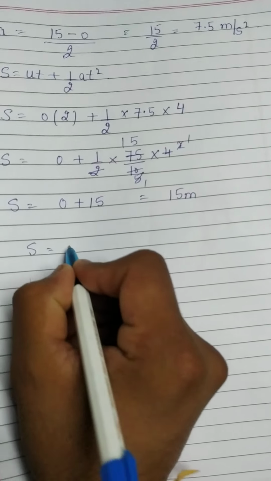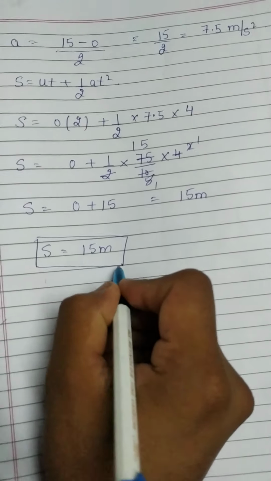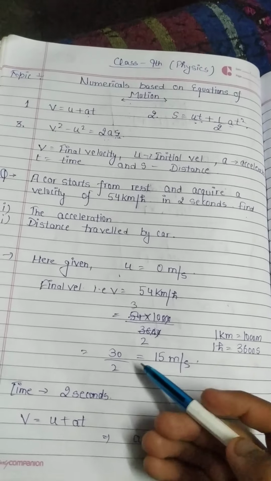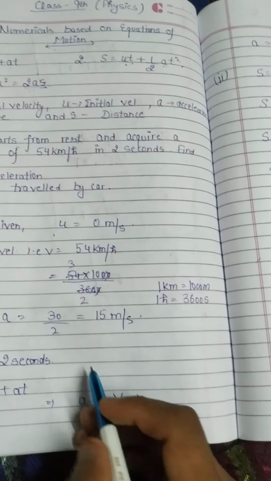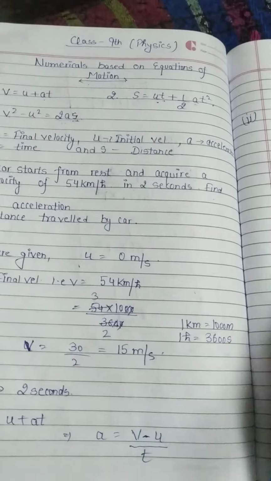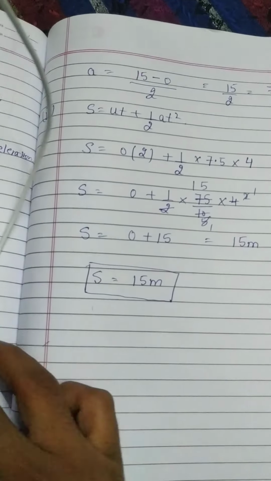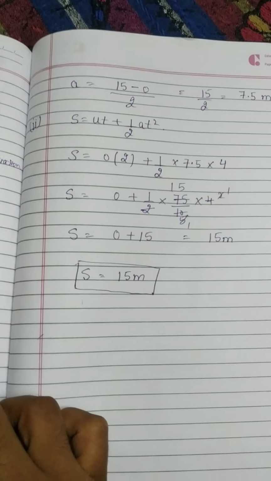So s is 15 meter. So here we have calculated acceleration by using the first equation of motion, and here we can calculate distance by using both the equations.